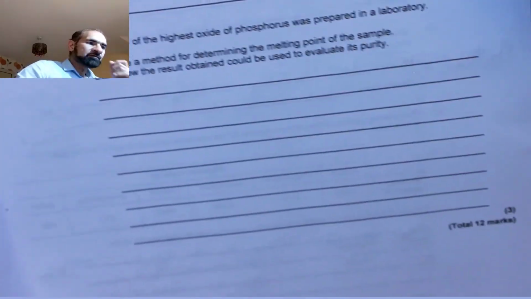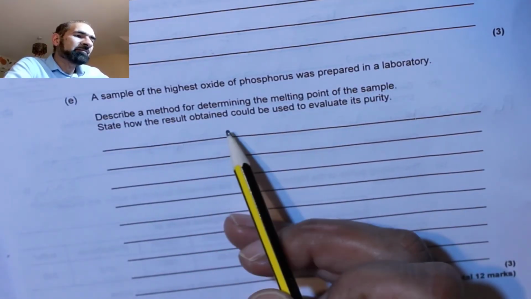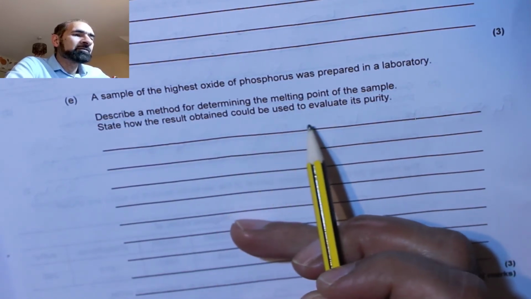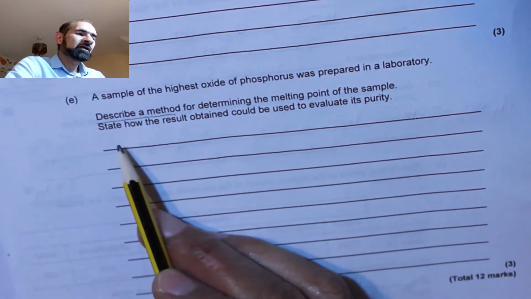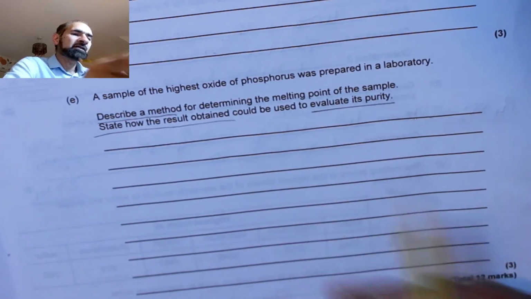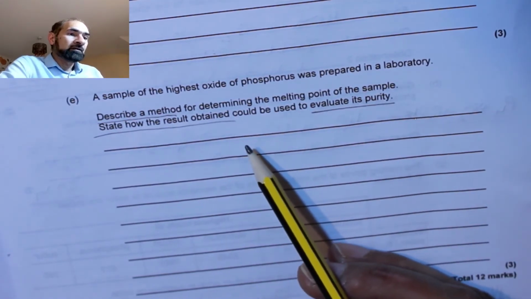Right, let's move on. A sample of the highest oxide of phosphorus was prepared in a laboratory. Describe a method for determining the melting point of the sample. State how the result obtained could be used to evaluate its purity. So describe a method, and state also how the result obtained could be used to evaluate purity. That's worth 3 marks, so I need 3 points.